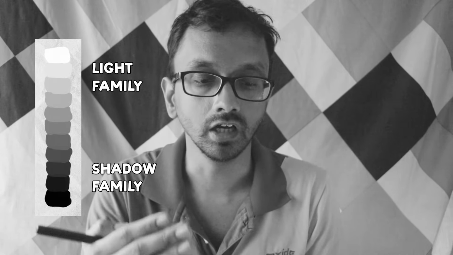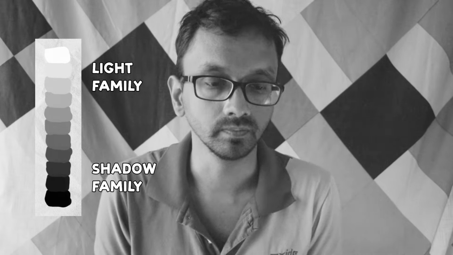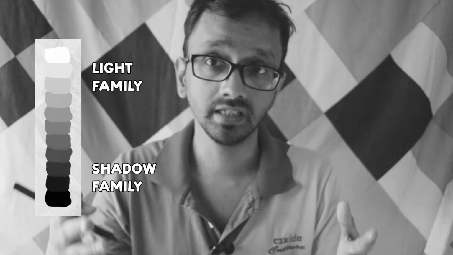Alright, values. So what are values? Value in art is the darkness or lightness of a tone or a color. Here I have a grayscale strip. The value of an object can lie anywhere on the grayscale strip. The light areas fall on the lighter part of the grayscale strip, and the darker values or the shadow values lie on the darker part. These values can vary depending upon the climate, the scene, the atmosphere, the intensity of the light, or anything else in particular.